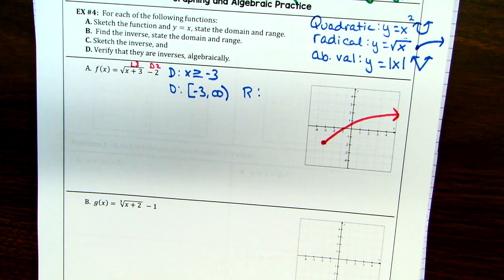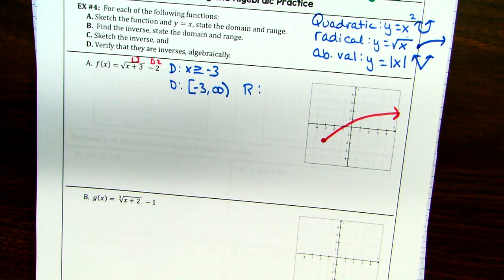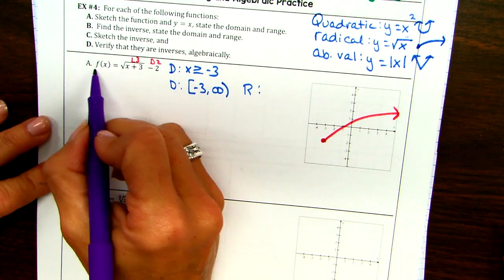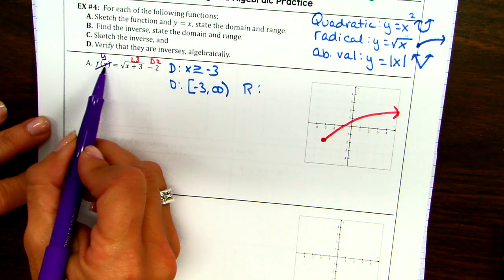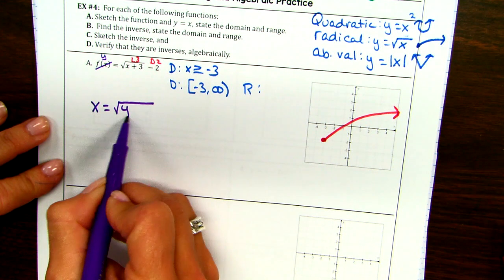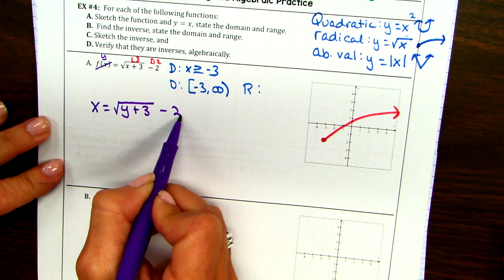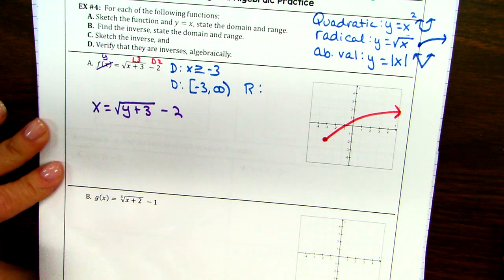Now, what we're going to do is find the inverse of this algebraically. Switch the x and y, solve for y. So remember, f of x is y, okay? And so I'm just going to switch those variables, but don't forget you still have to solve for y. So we have to get the y by itself.